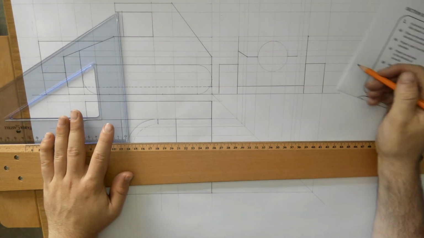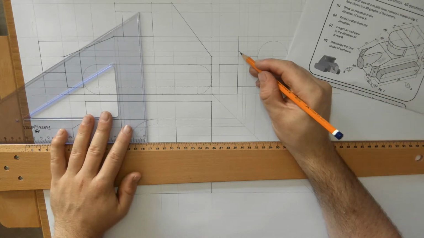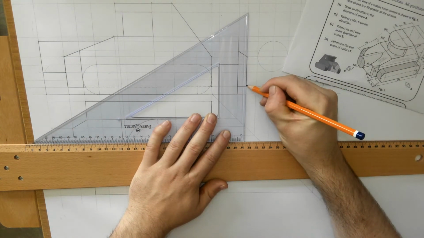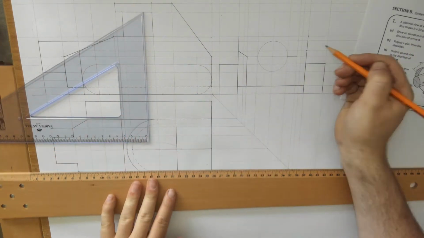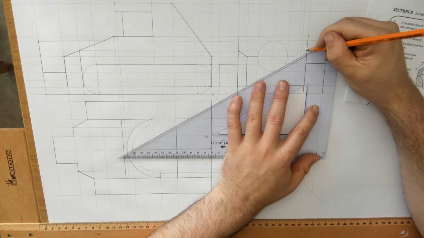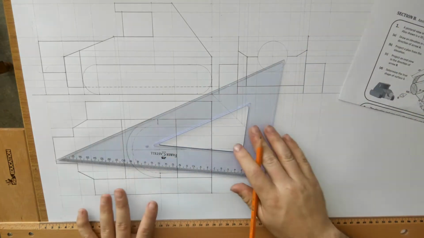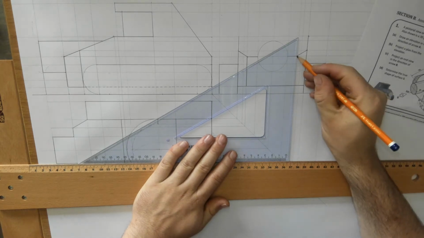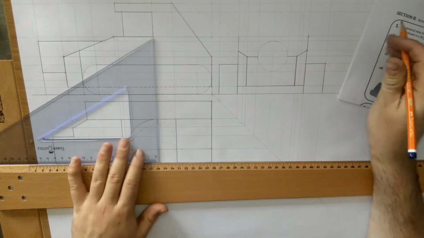Now surface S on the back side, you have 2 lines of it. There's the third. Okay, over the other side, it's here. Join to there, heavy line. Let's change that, that's better.